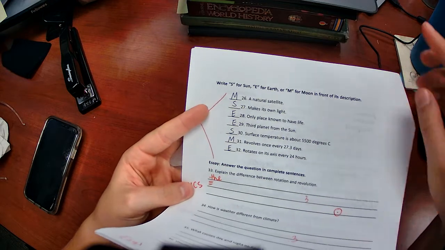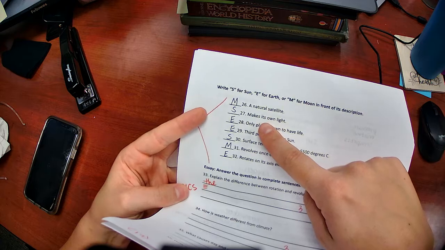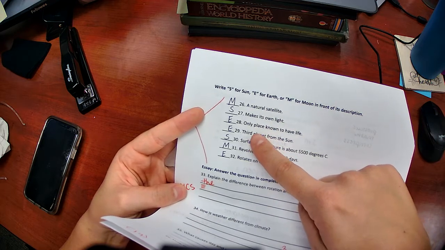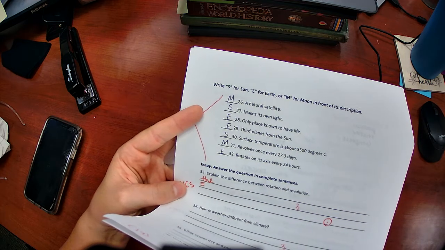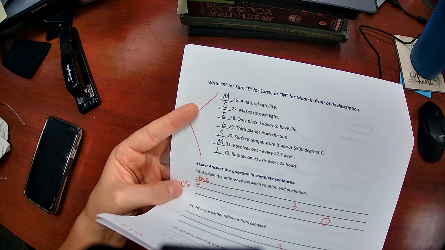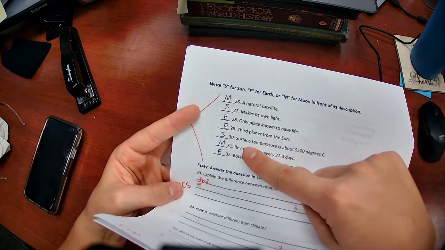For this, a natural satellite, the answer was moon. Makes its own light, the answer is sun. The only place known to have life, the answer is Earth. The third planet from the sun, the answer is Earth. Surface temperature is about 5,500 degrees Celsius. The answer is sun.